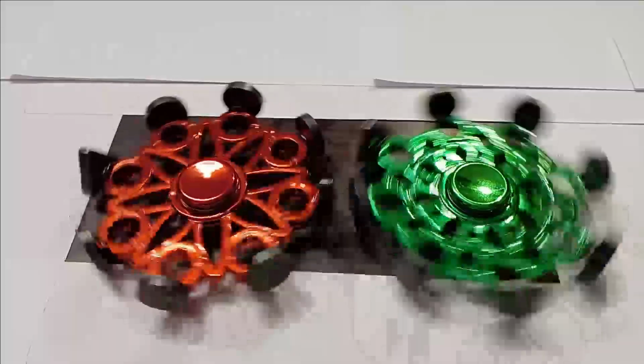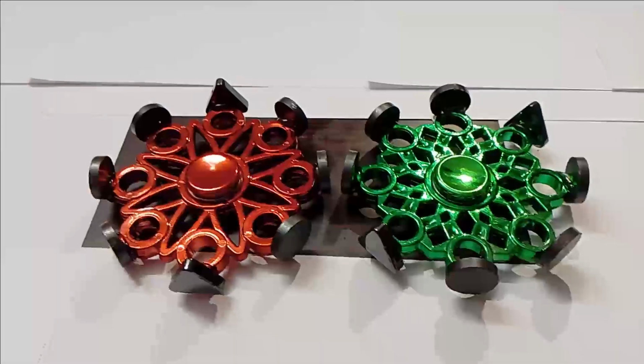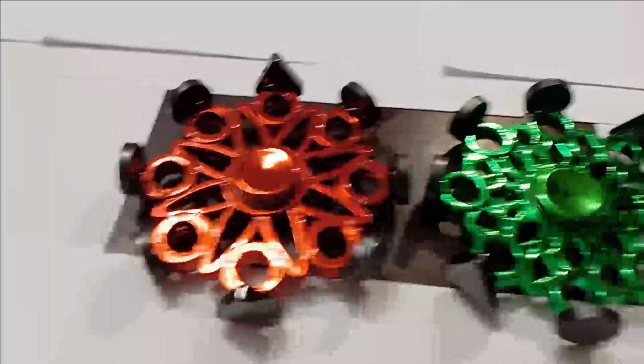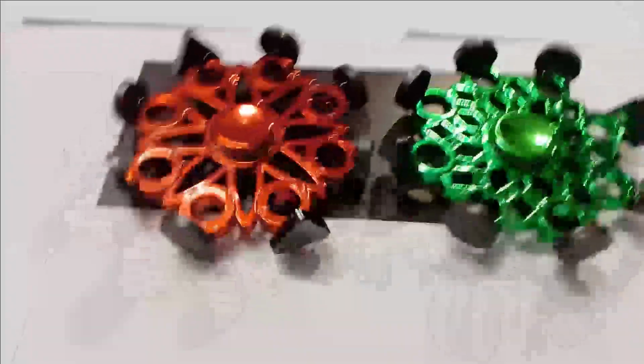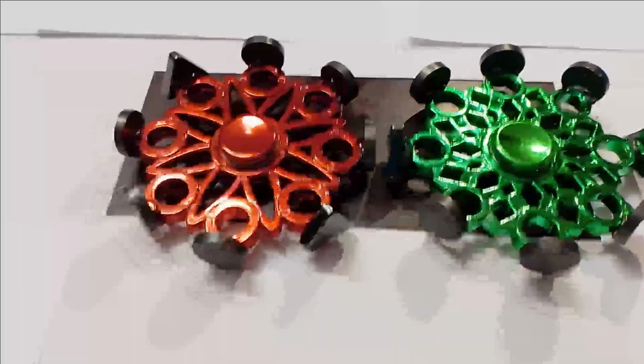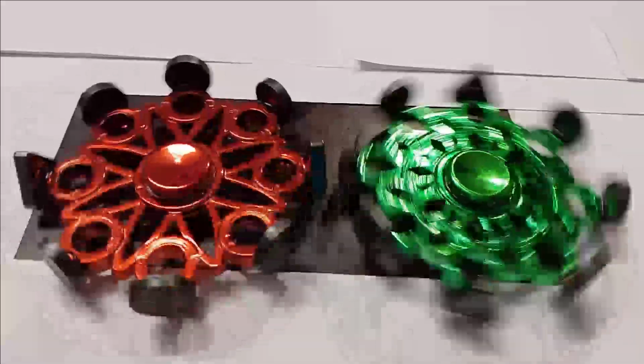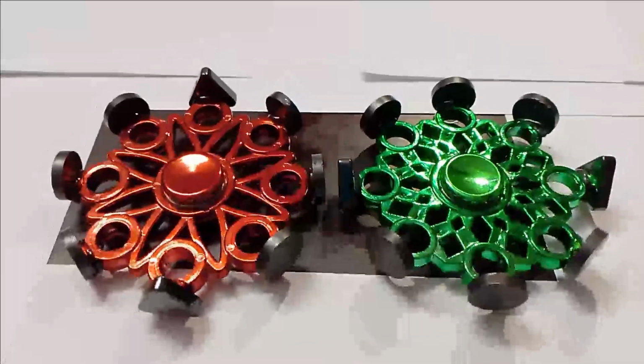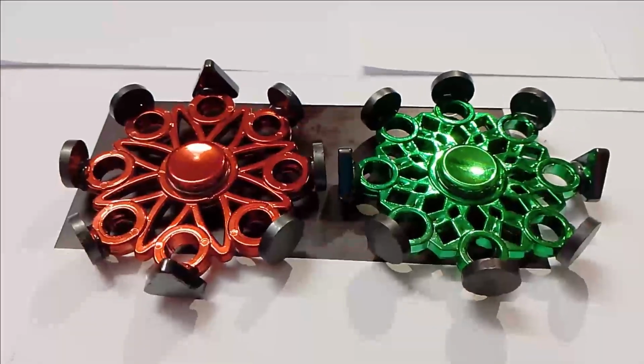As you can see, when I rotate one of them, the other one automatically starts to rotate. In this case, when I have rotated the green one, the red one automatically starts to rotate. Now let us do it by starting it from the red one. Now this functions as a gear.